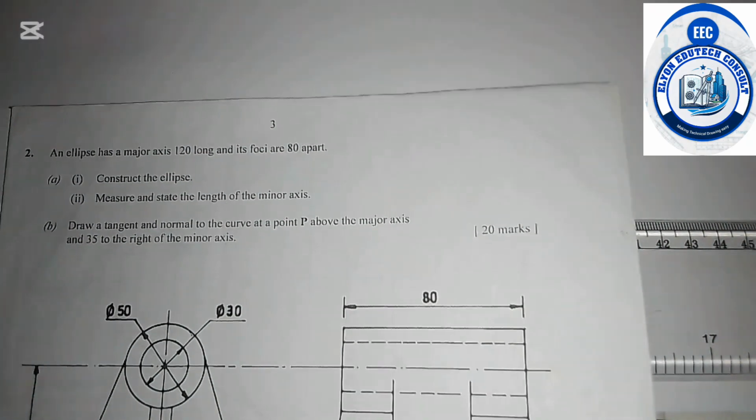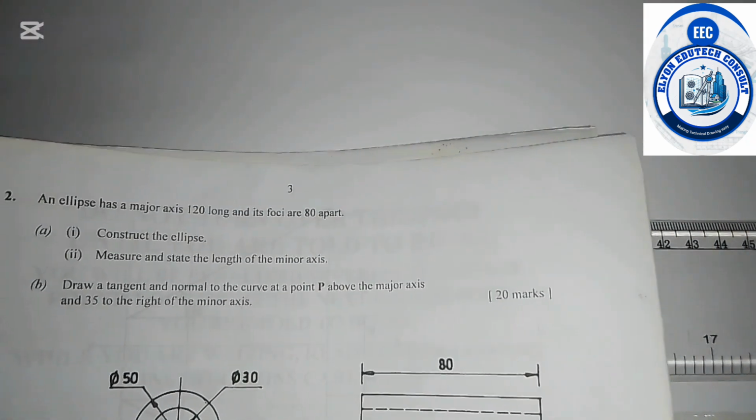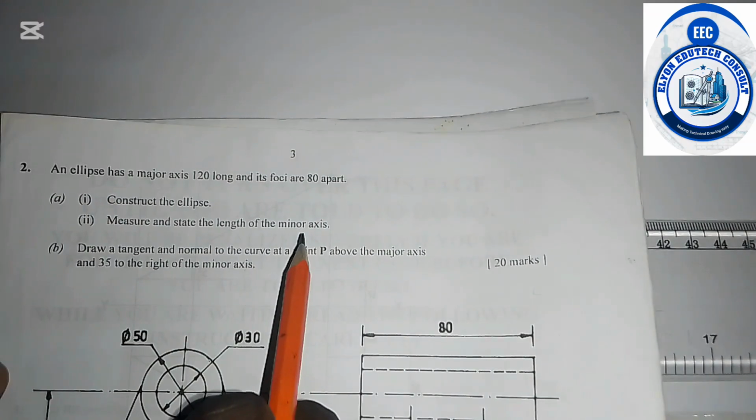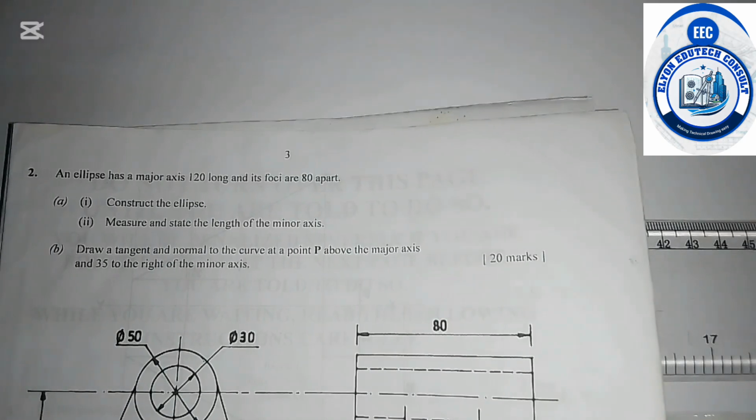This question is a little bit different from the previous question I've solved on the construction of an ellipse, in the sense that we are not given the minor axis, we are only given the major axis, which is 120 long. We are told to look for the minor axis. Of course, we are using the foci point method, or what we call the intersecting arcs method. So I'm going to be doing this now.